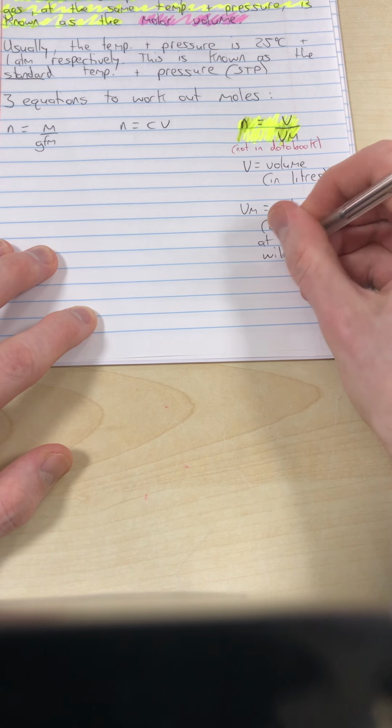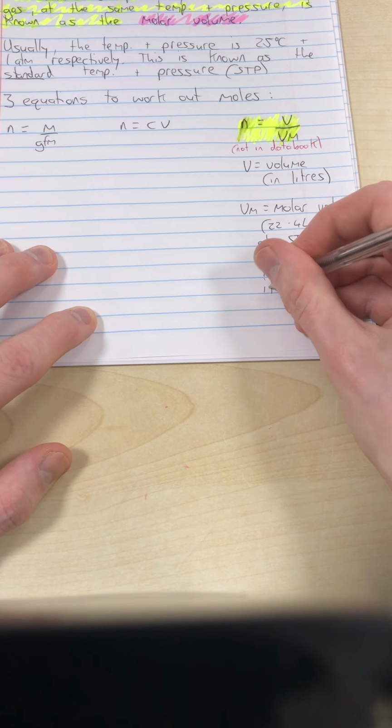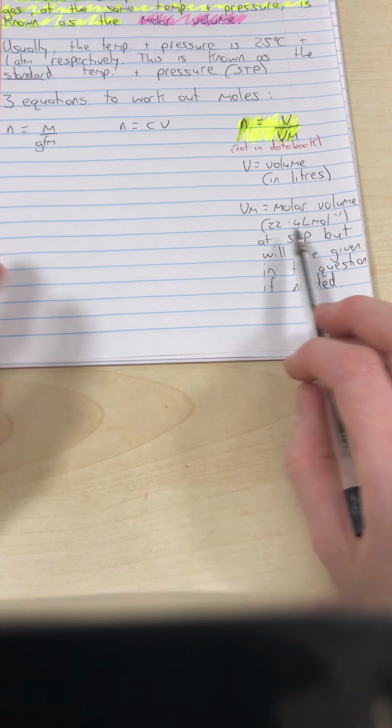But the good thing is, it will be given to you in the question if needed. Obviously if it asks you to work out the molar volume, it won't be given, but otherwise it will be given, and that's a trigger point for you.